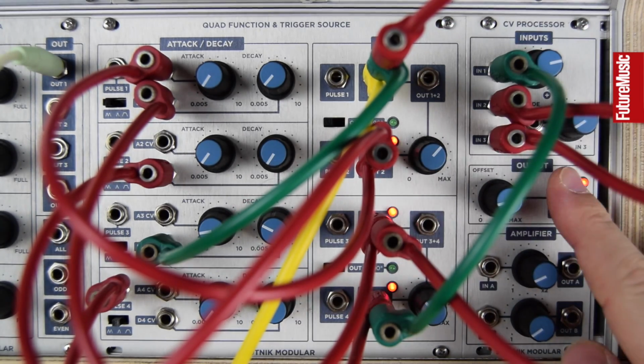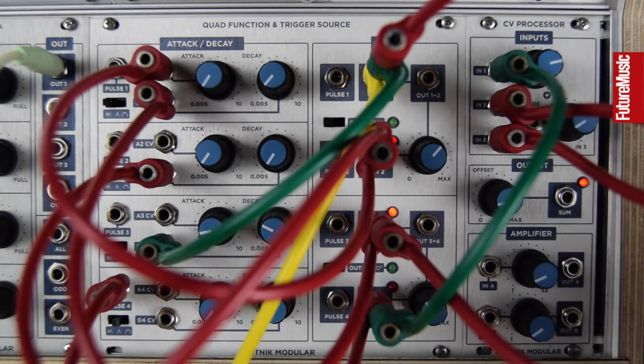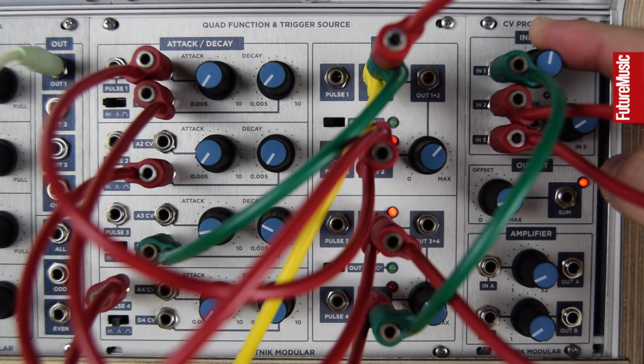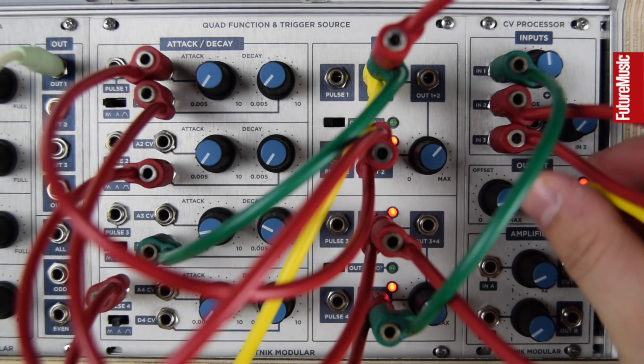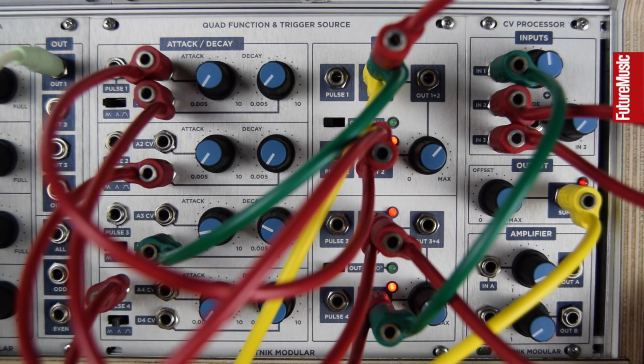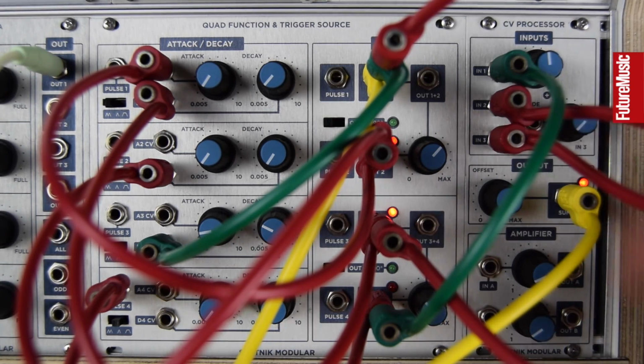And we're going to patch the output of the CV processor into the timbre modulation, which at the minute with a manual sweep sounds like this. So I can use a CV processor to fade between these two inputs.